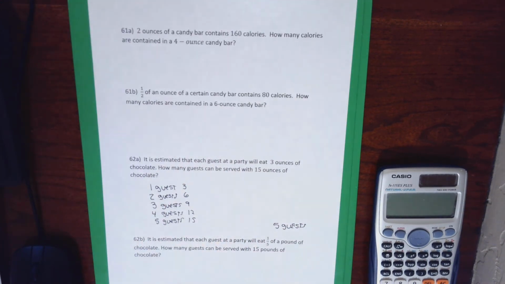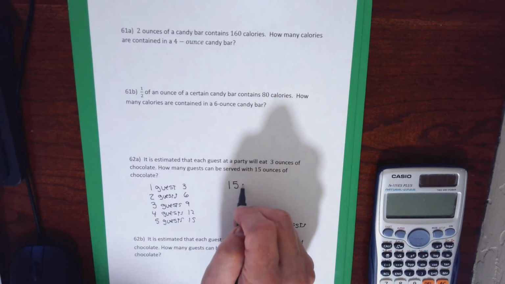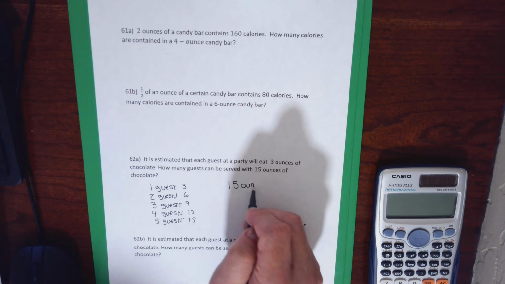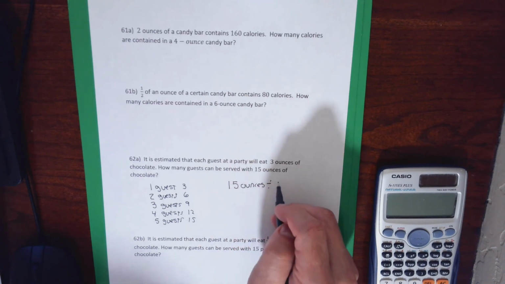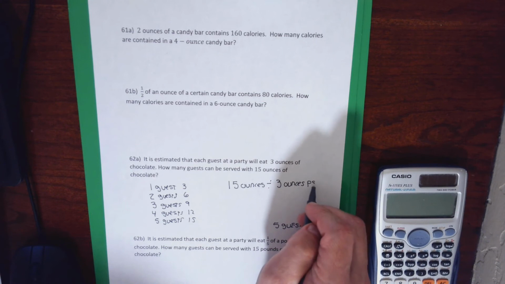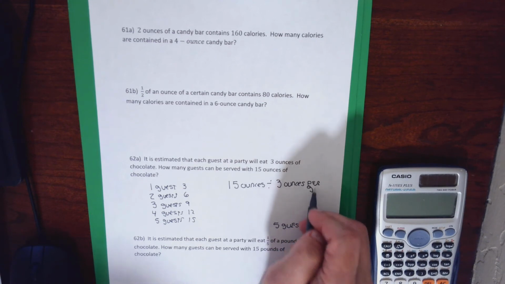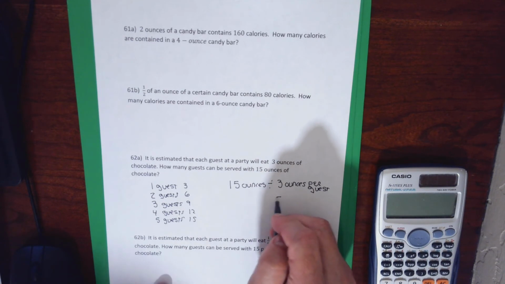This is not a way that's going to translate to ugly numbers. So let me try to get this 5 guests the way that I think I should get it. What I'm going to do is take the number of ounces that I have, divided by the 3 ounces that each guest can eat, kind of the ounces cancel, and 15 divided by 3 is 5.